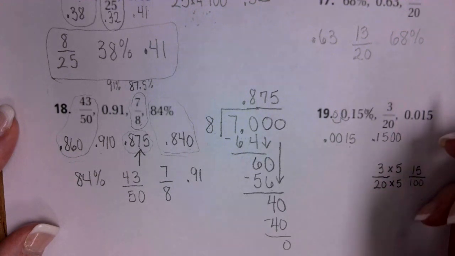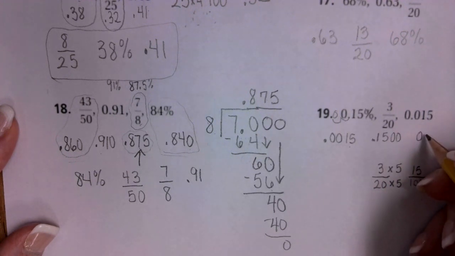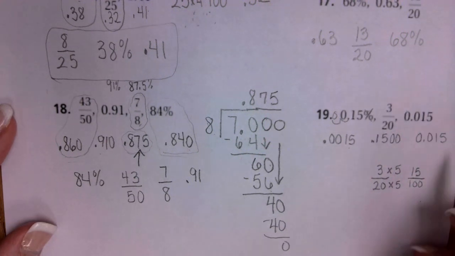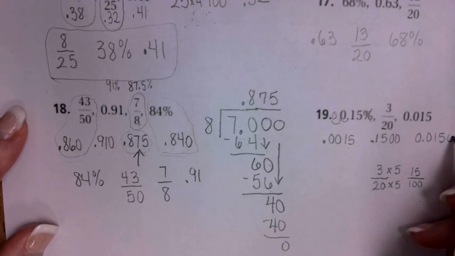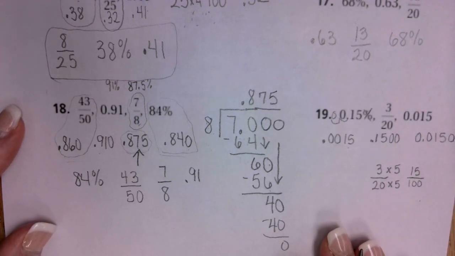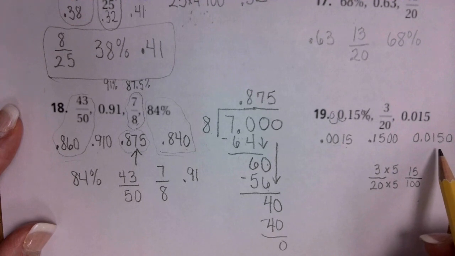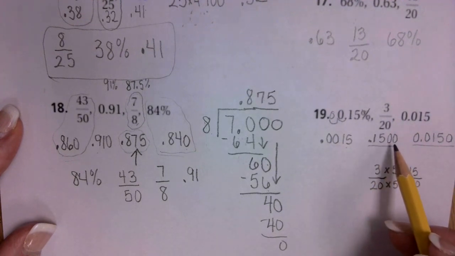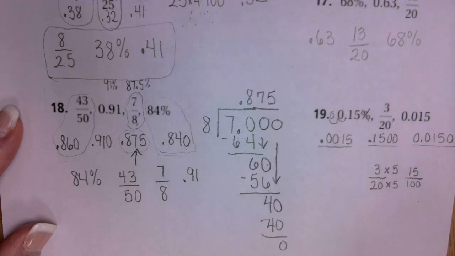And then I've got my 15 thousandths, but I'm going to add a 0 on the end so that I've got 150 10,000ths. I'm adding that 0 and these 2 zeros just because it makes it a little easier to compare if they're all to the 10,000ths place.